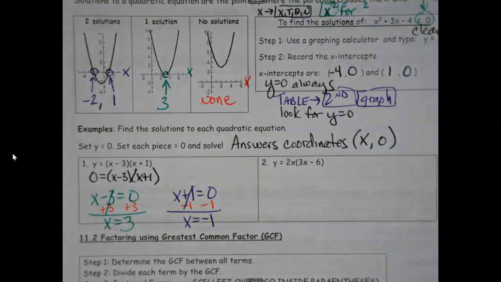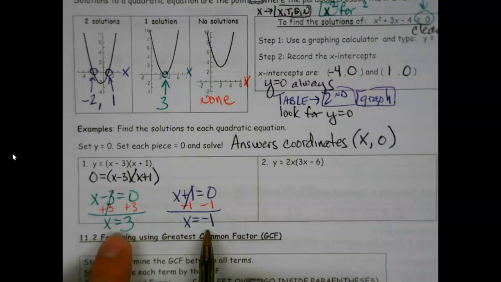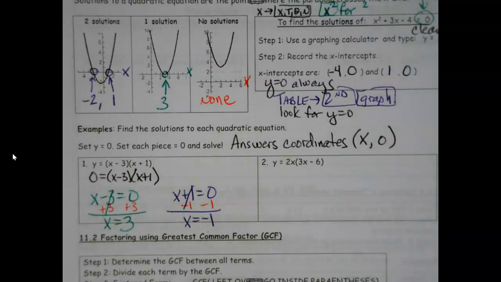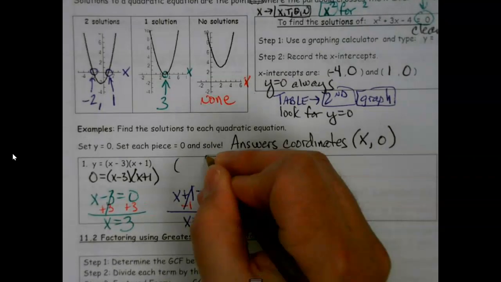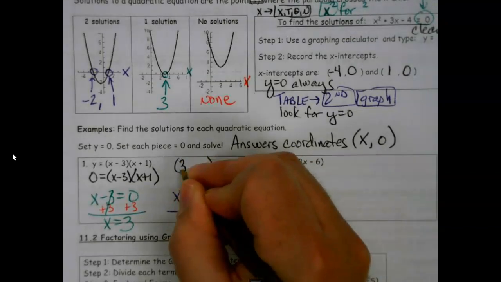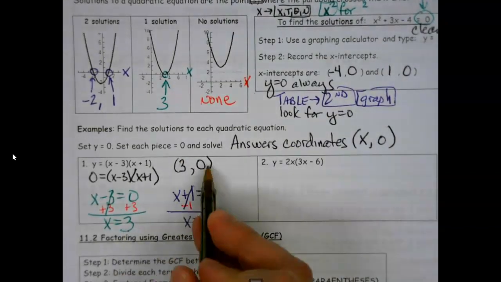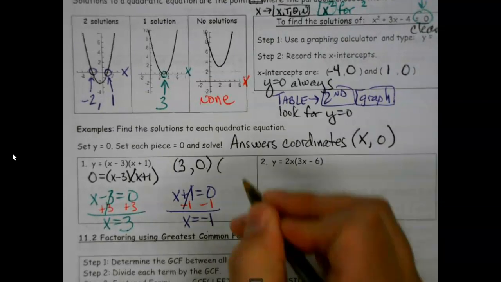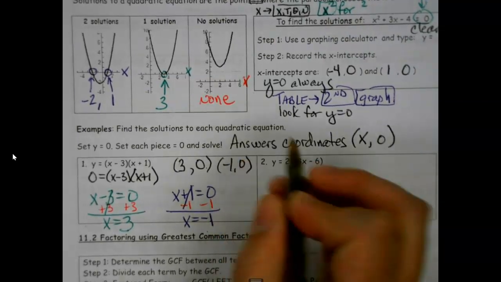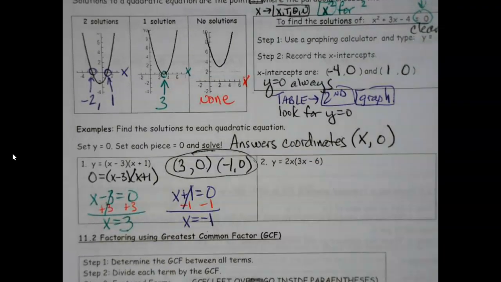So what I mean when I say that is, when I get these answers, don't leave these as x equals 3 and x equals -1. Those are axes. Those are vertical lines. What we want for answers is your x value and a 0. Your x value and a 0.